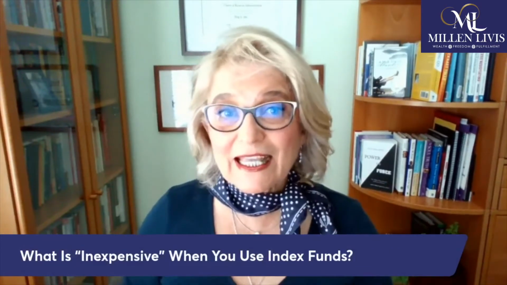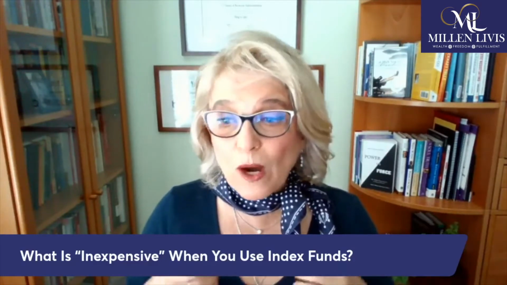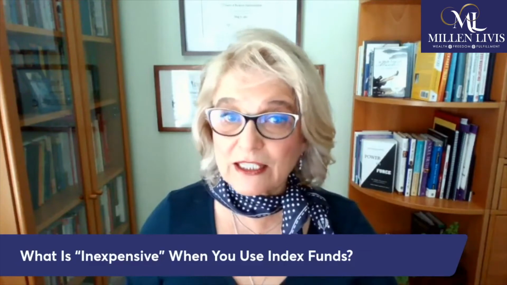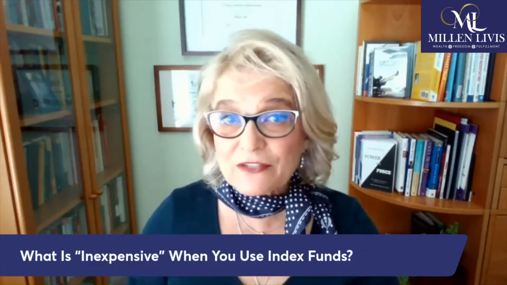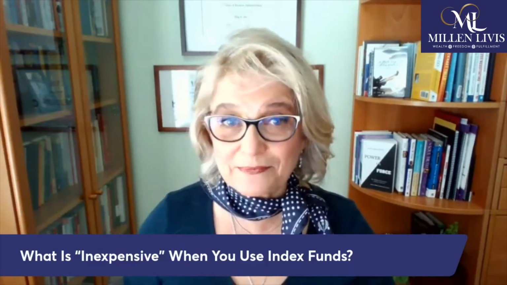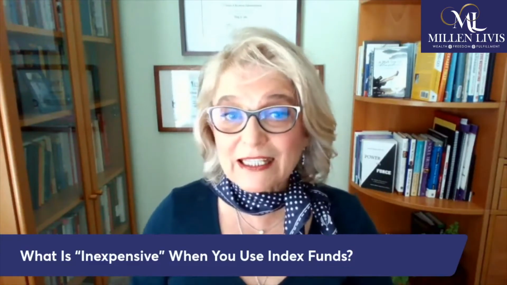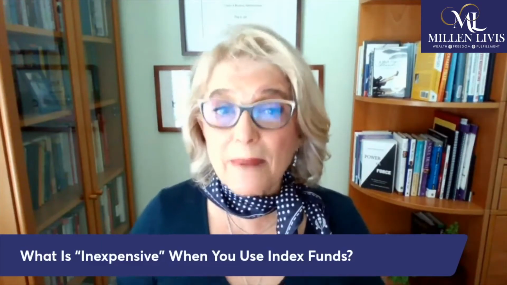What is inexpensive when you use index funds? One of the main advantages of investing in the stock market using index funds is the low cost of this type of investing, because index funds are not actively managed mutual funds. They simply replicate the return on specific market indexes. This type of investing is considered passive.